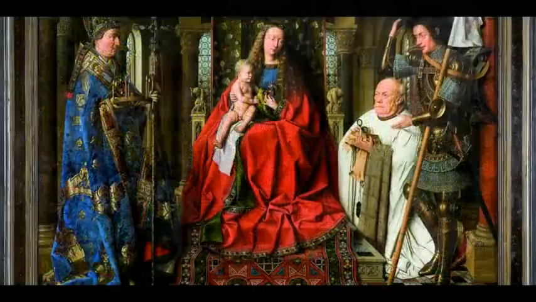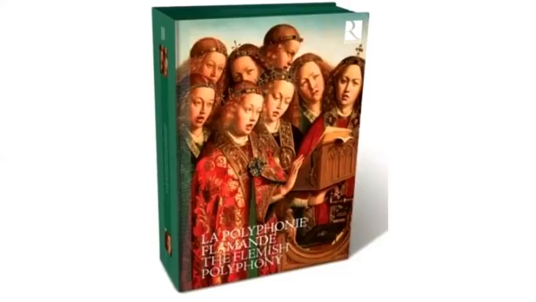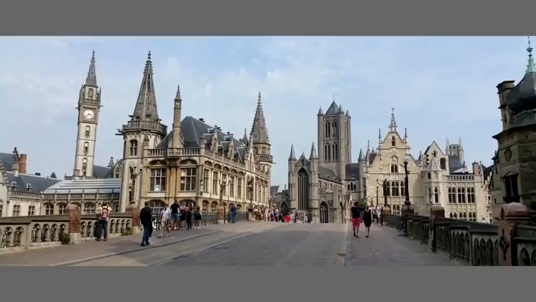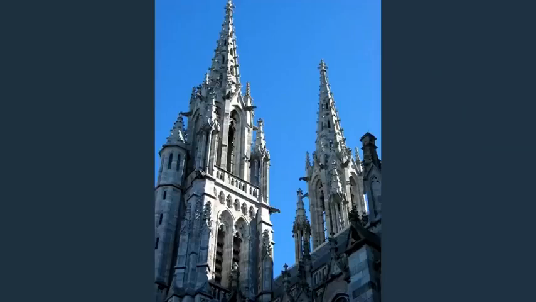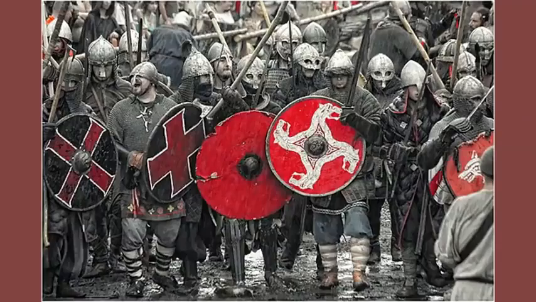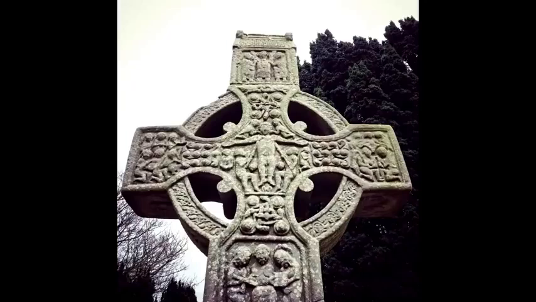The Flemish primitive painters, Flemish polyphony, old Flemish tales, Gothic cathedrals are popping up out of nowhere. This knowledge was imported by the refugees. In my view, they also imported Christianity.